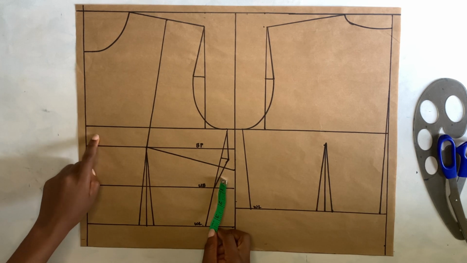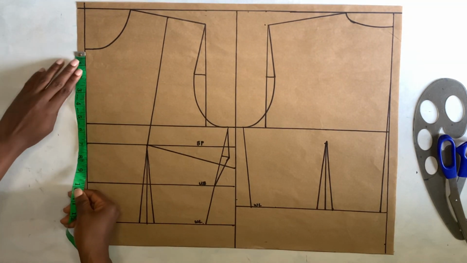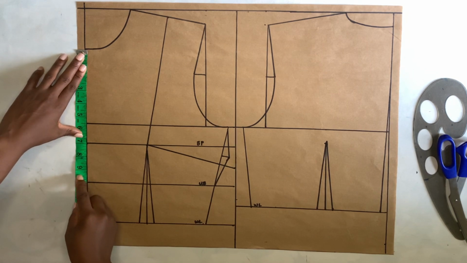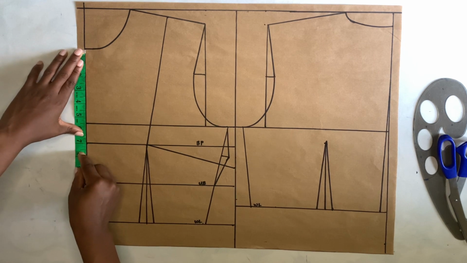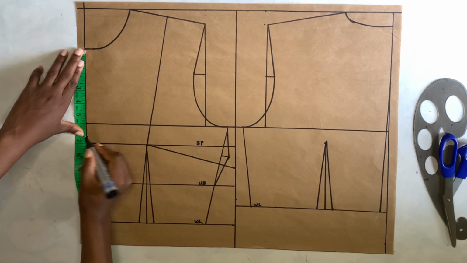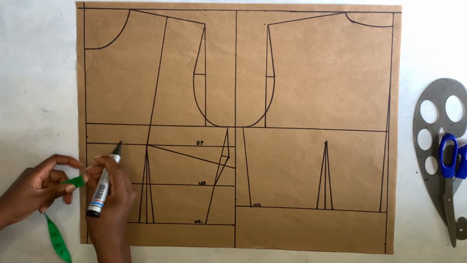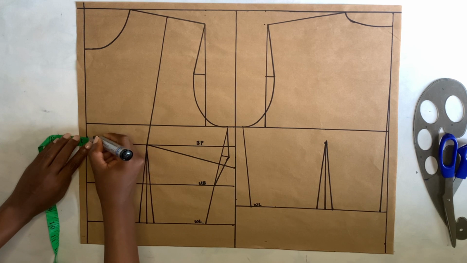So guys, what I'm going to do now is I'm going to be getting the neck depth. That's the first thing to do. I'm going to place my tape on the neck like that, and I'll measure down 6.5 inches. So that's how deep I want the neckline to be. It is totally your choice how deep you want your neckline to be, but I want mine to be that deep. So after making that dot, I will go in by ½ inch.